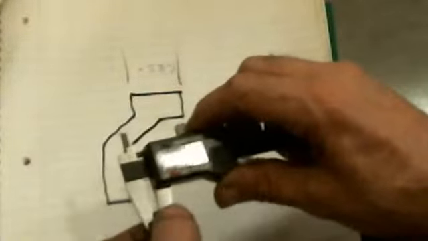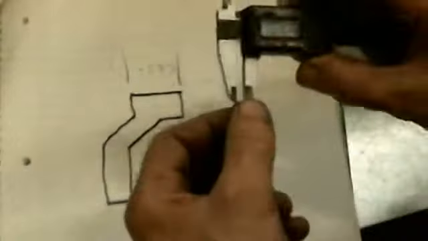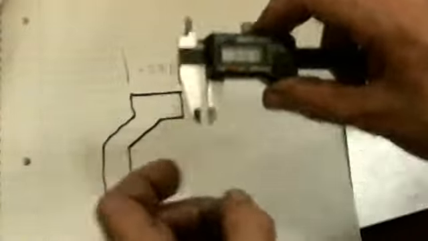The width of the bottom is 0.1. Try that again. .161.